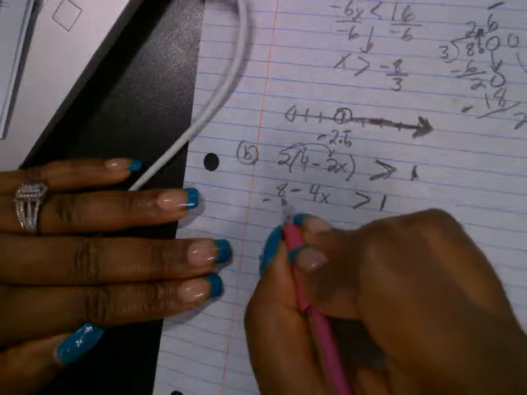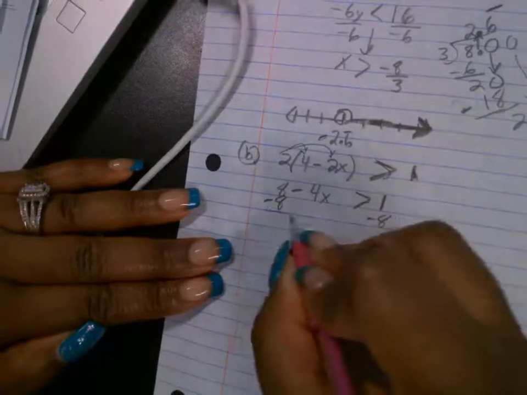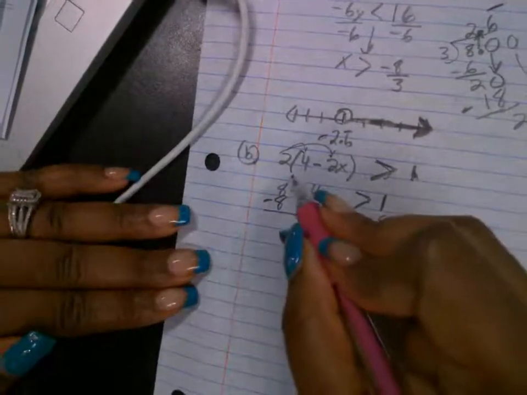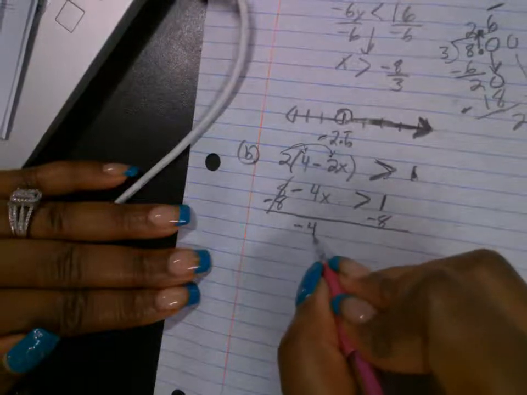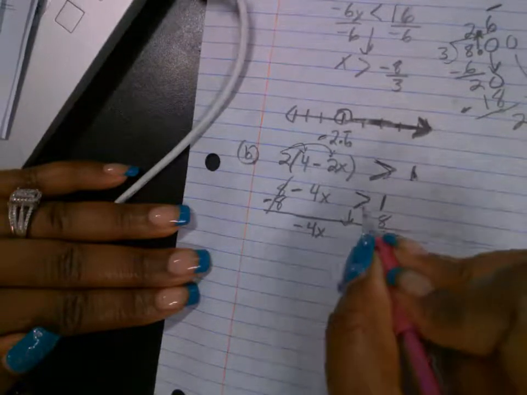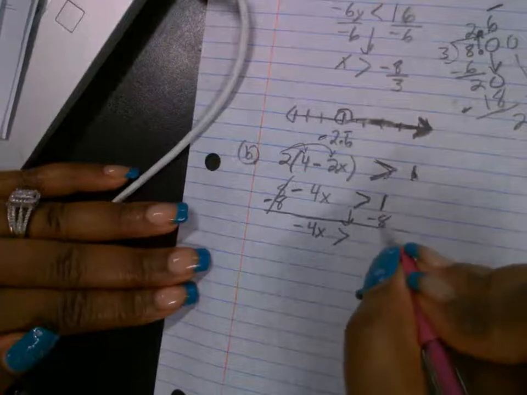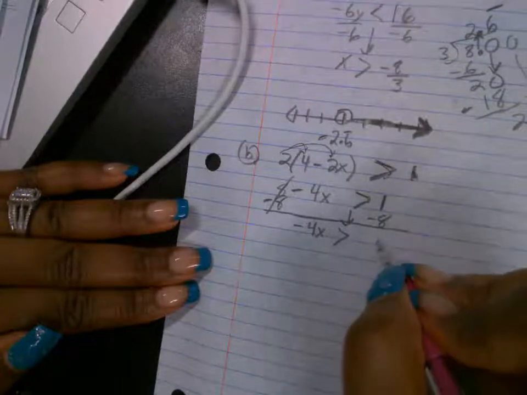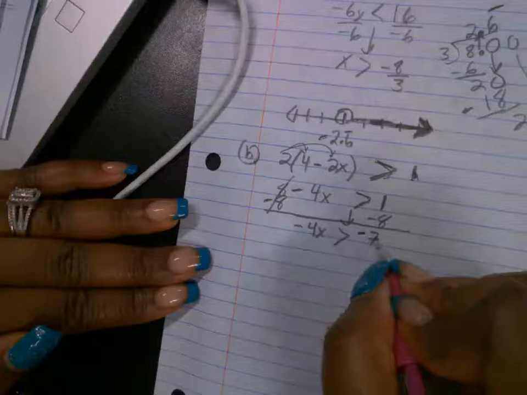Very good, sweetheart. You're going to subtract 8 from both sides. Excellent job. This is gone now, and I'm left with negative 4x. Bring down the greater than sign. What do I get on this side? -7. Negative 7. Now what am I going to do?